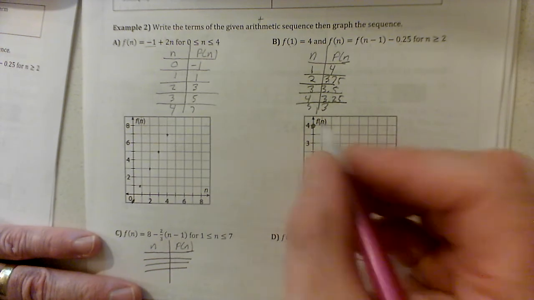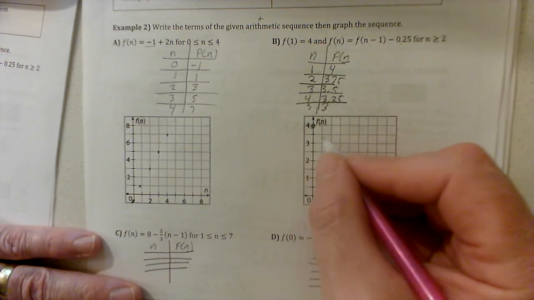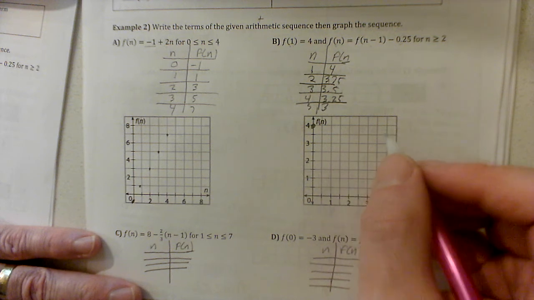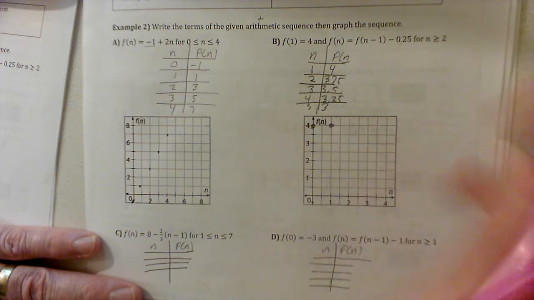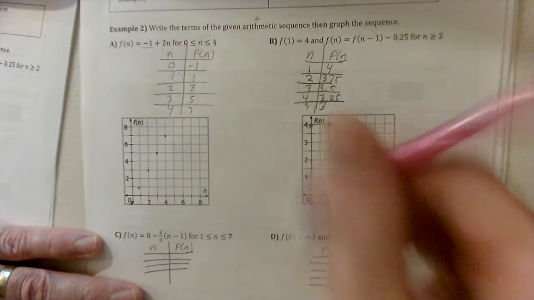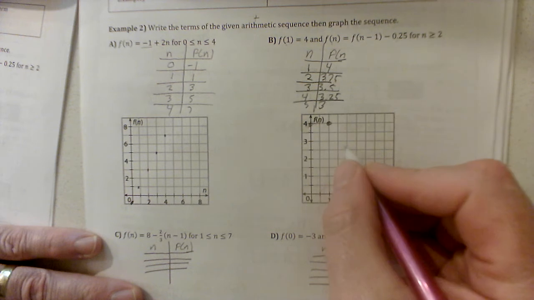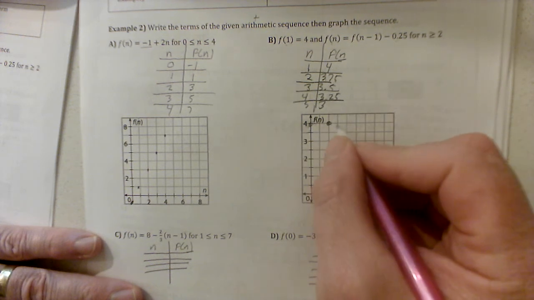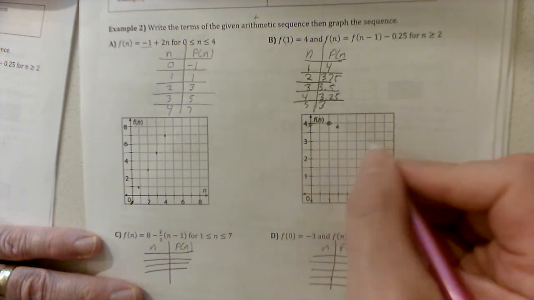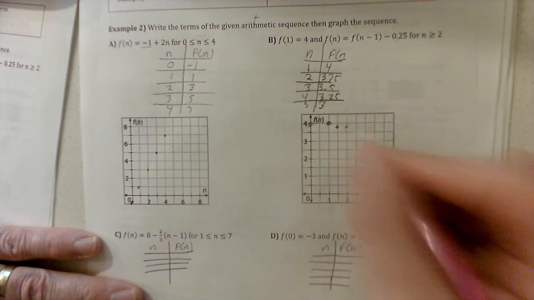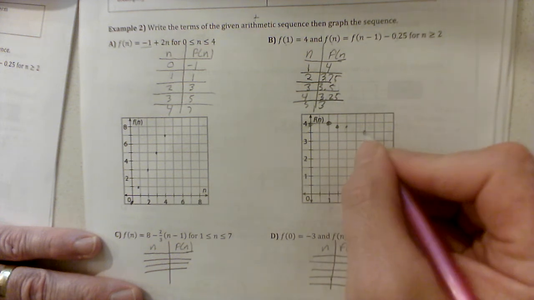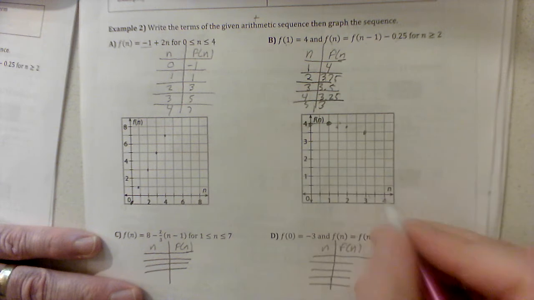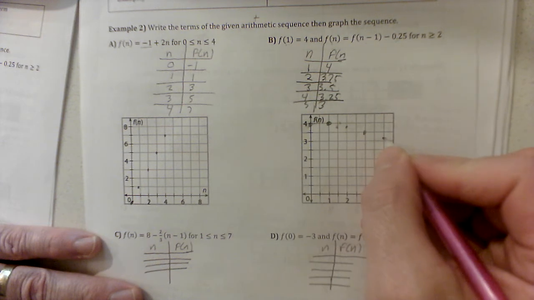And here we go. So 1 is 4. I should have put it over here, huh? Instead of right there at 0. 2 is going to be, what, 2.75 or 3.75? Oh my goodness, it's going to be really small changes. 3.75, and then 3 is going to be 3.5. Right, and 4 is going to be 3.25.